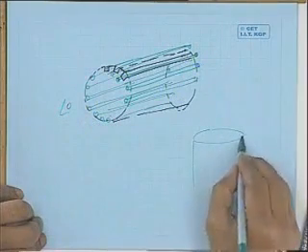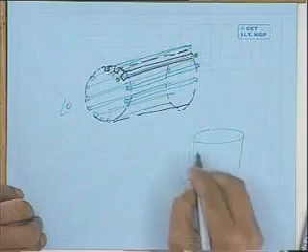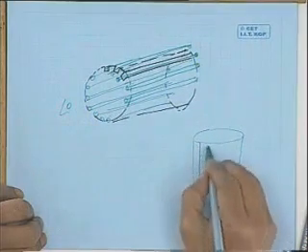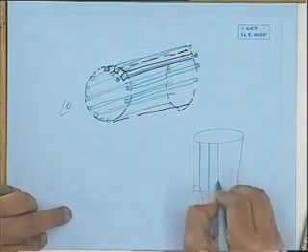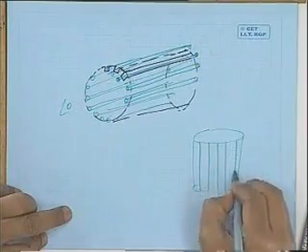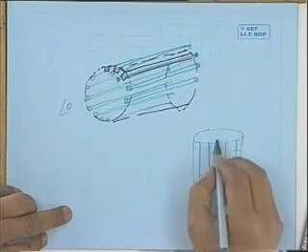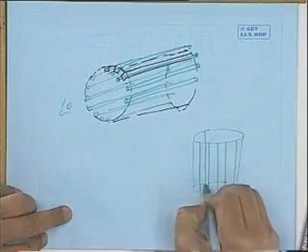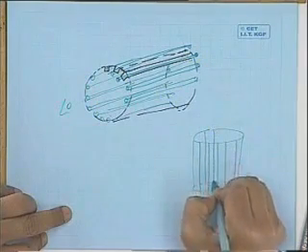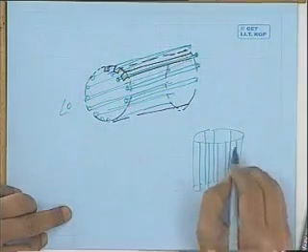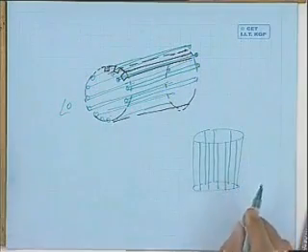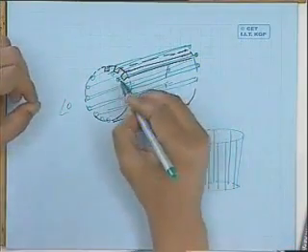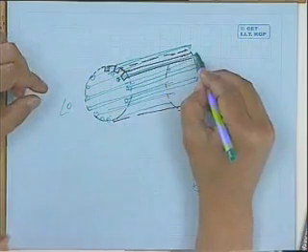That is the structure. If you look from this end, it is a cylindrical structure. It is easy to draw it this way, that there are conductor bars, from this to this, from this to this. I think you have got the idea of what I want to say.